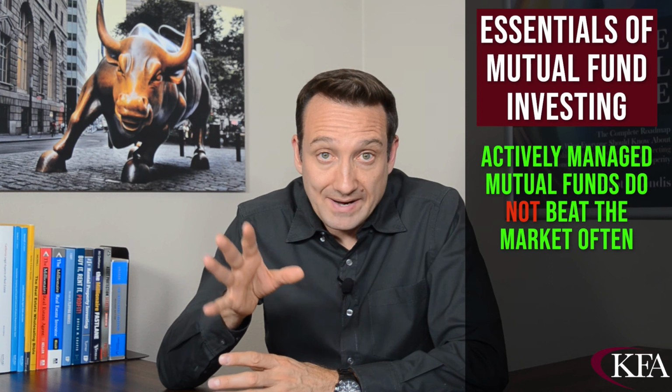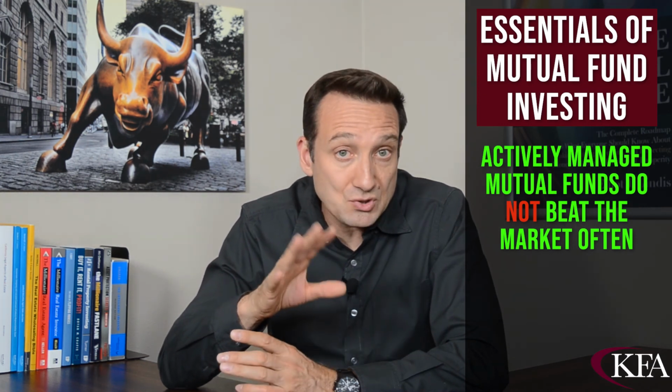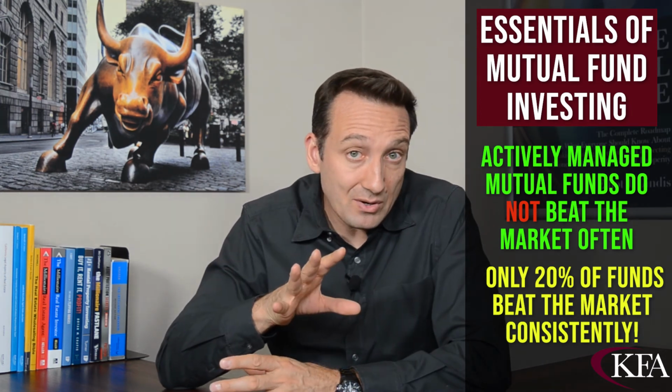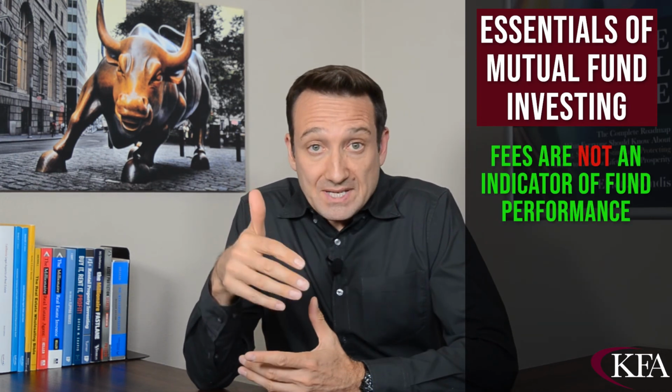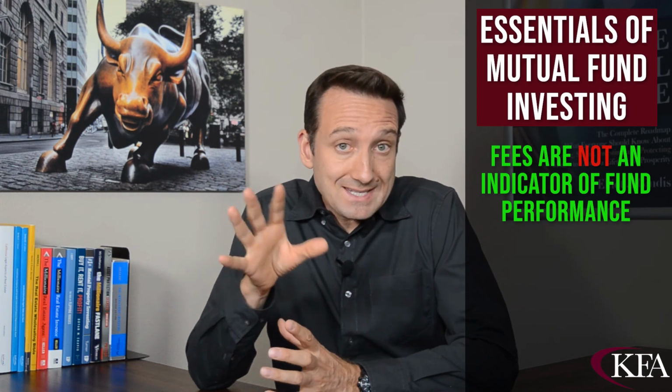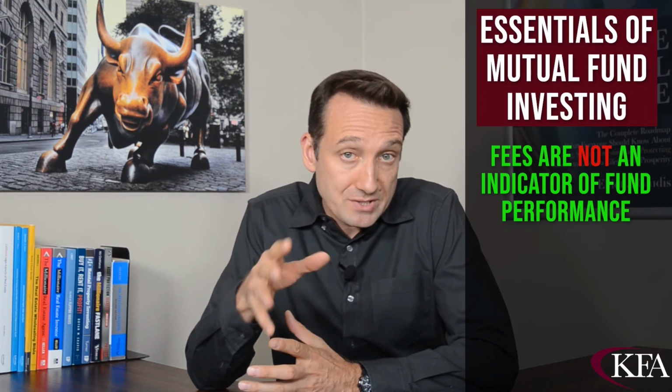Now, it's really important to mention that actively managed mutual funds do not beat the market all that often, with some financial researchers pointing out that this happens consistently in only about 20% of the cases, which means 80% of the time you're better off investing in just an index fund, as those are far cheaper. It's also important to point out that the fees charged by a mutual fund are not an indicator of its performance, and higher fees do not necessarily translate into higher returns for the investors.